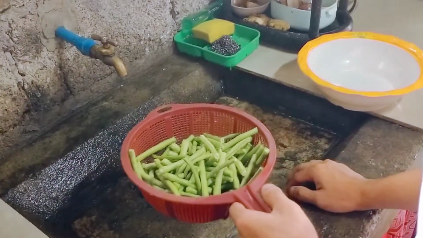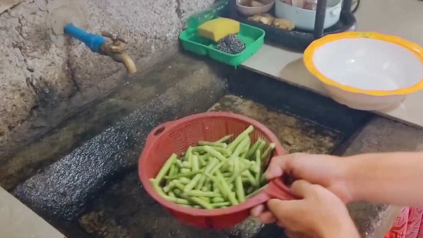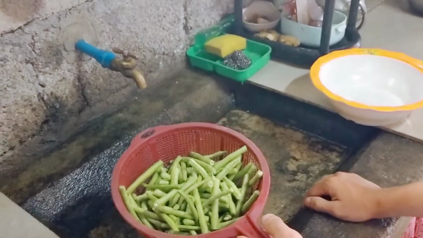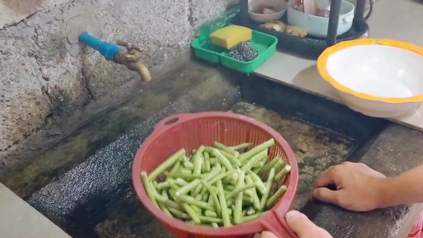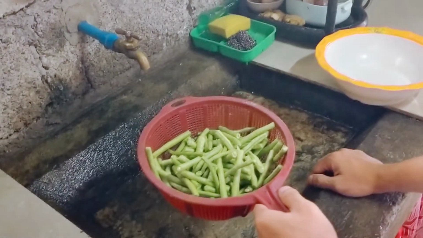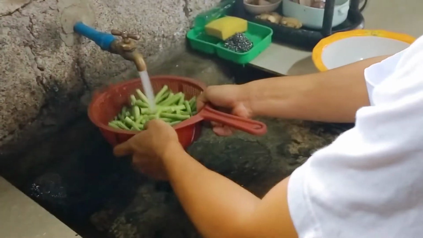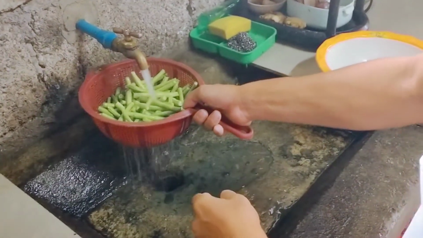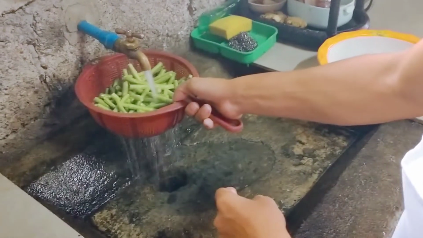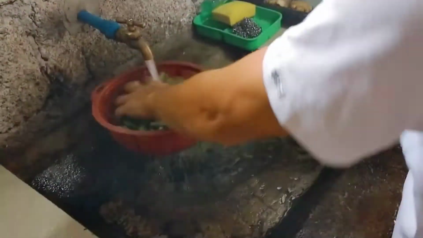This will let us wash the beans under the sink while the water drains. Secondly, run water over the beans. Set the green beans under the running water. Then, I have to move the beans around with the hands to make sure that they are evenly washed.